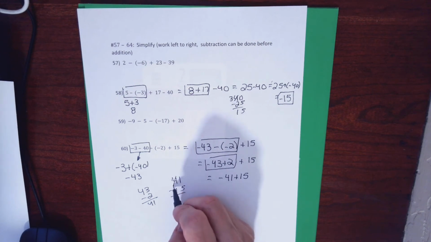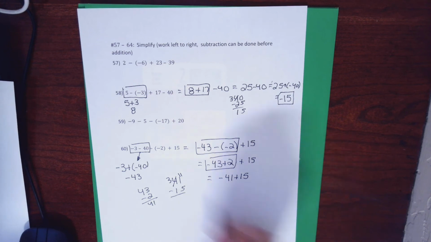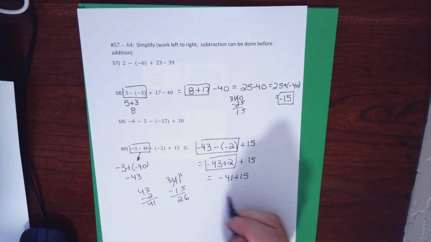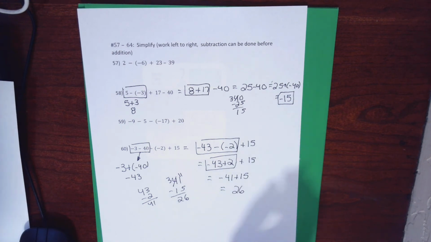I'm going to borrow 1 from the 4 and make it a 3 and make this 1 and 11. 11 minus 5 is 6, and then 3 minus 1 is 2. So the number part of my answer is going to be 26. I just have to get the right sign.